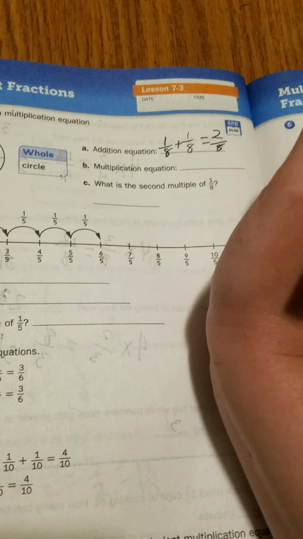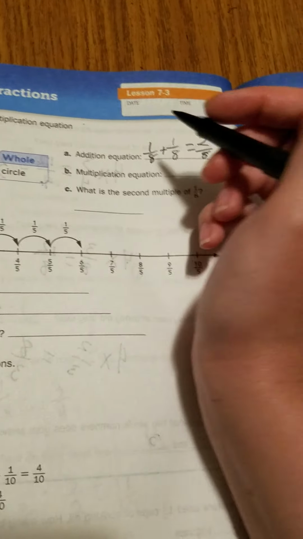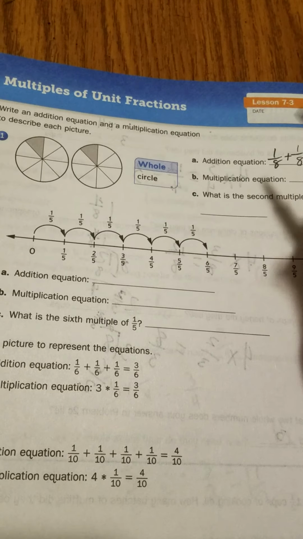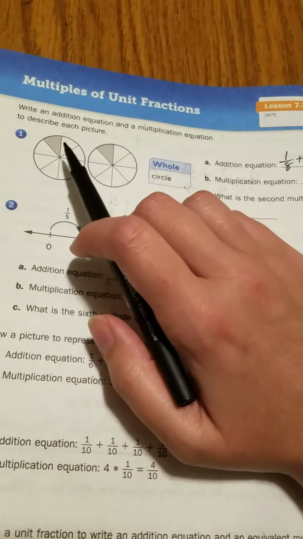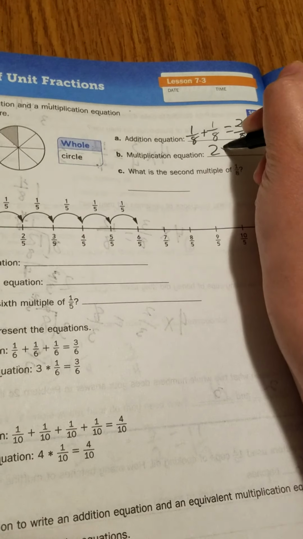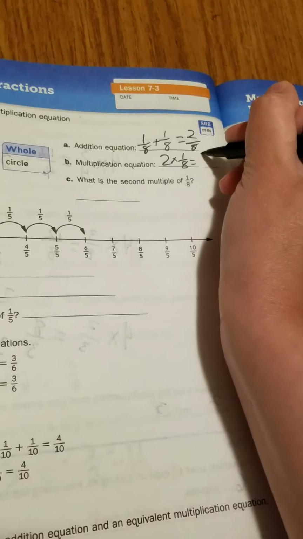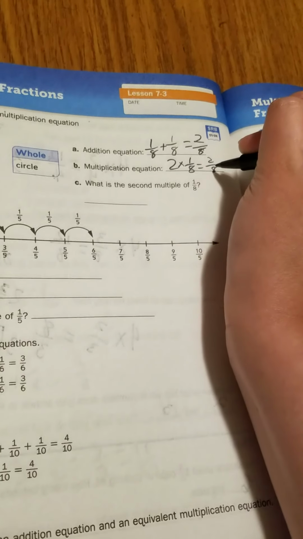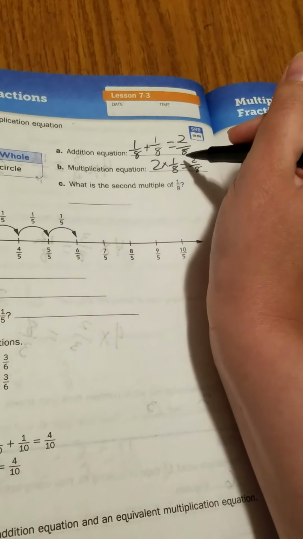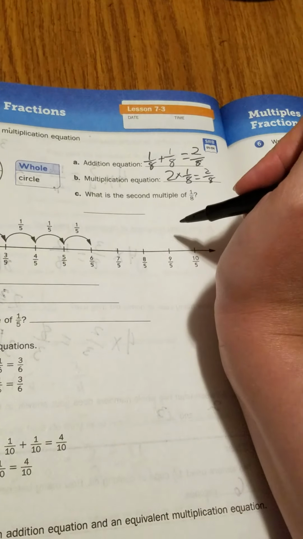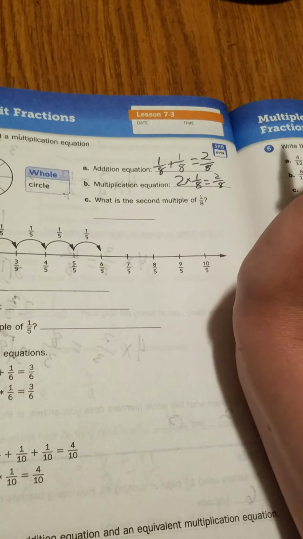Now, if we're doing a multiplication equation, remember it has to be by the unit fraction of 1/8. And how many times do we have 1/8? We have it twice. So we just have 2 times 1/8, and again, that equals 2/8. We keep our denominator the same, multiply the whole number by the numerator, and we get 2.